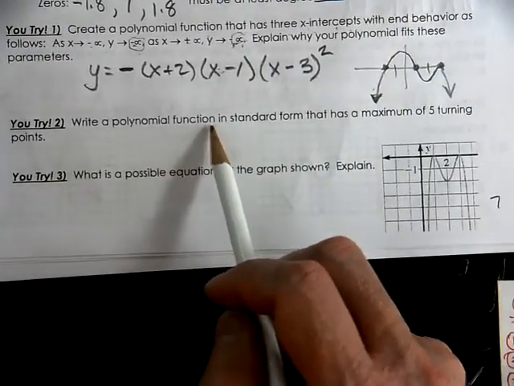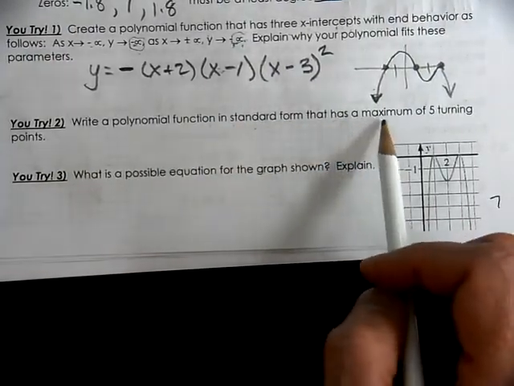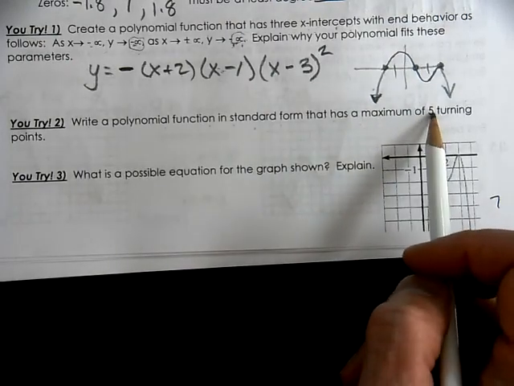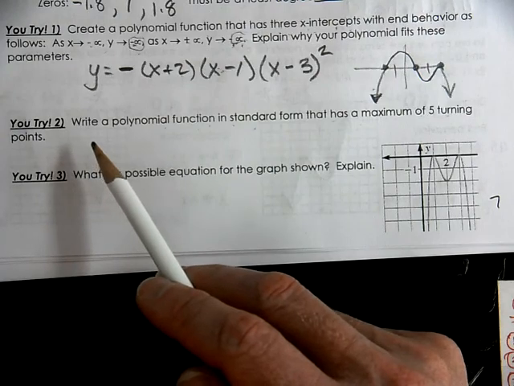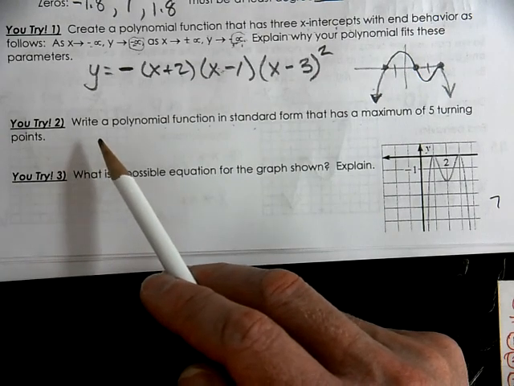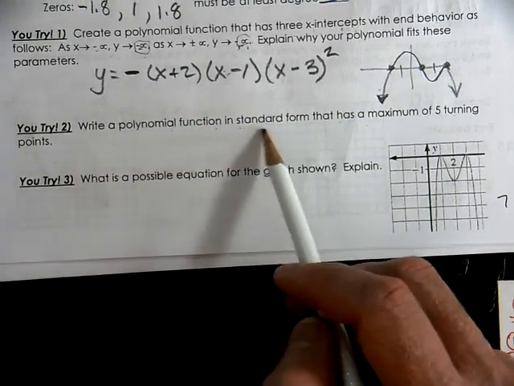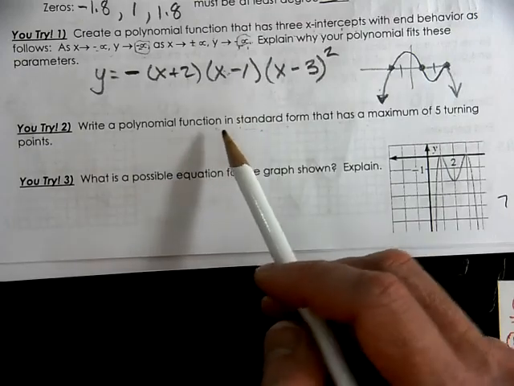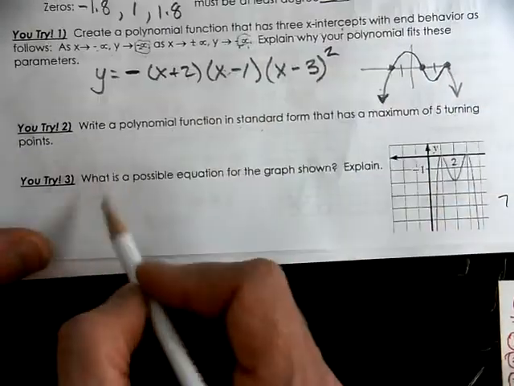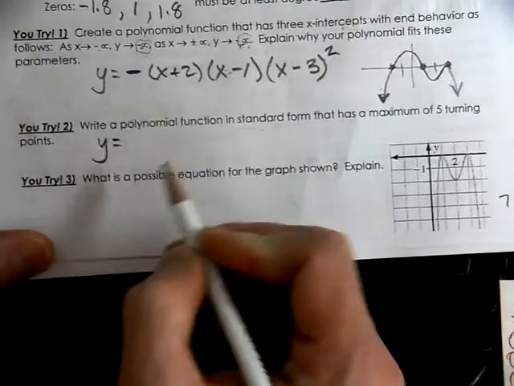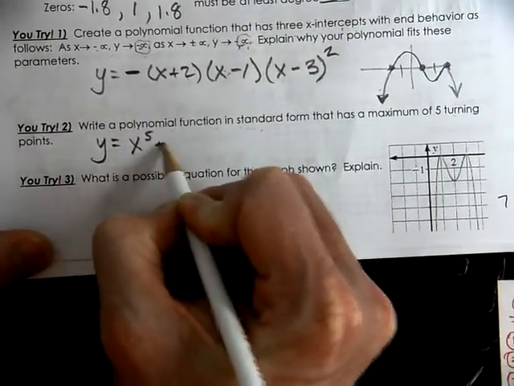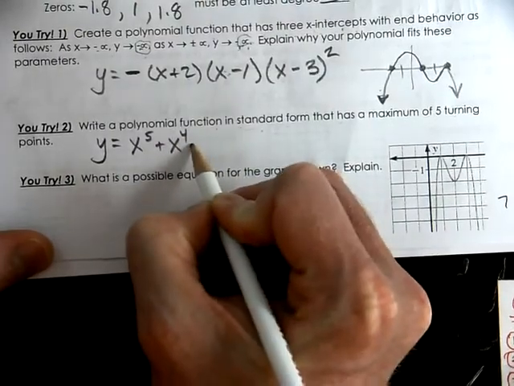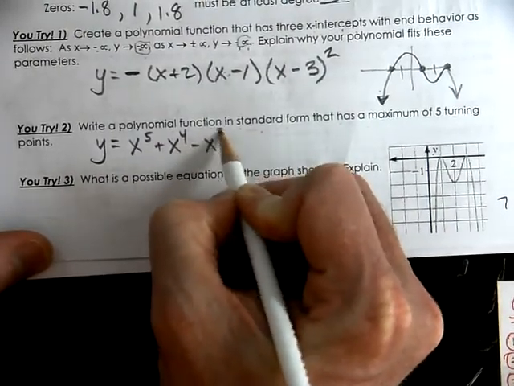Write a polynomial function in standard form that has a maximum of 5 turning points. Alright, the standard form scares me, but it doesn't have to be exact. So we can just say x to the 5th, x to the 4th, x to the 3rd.